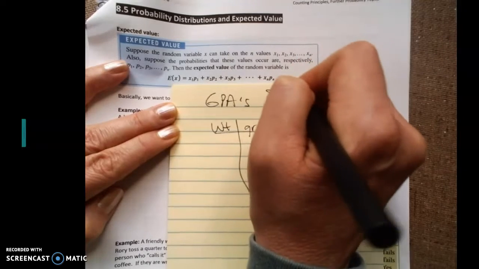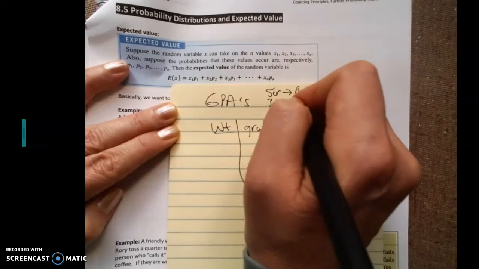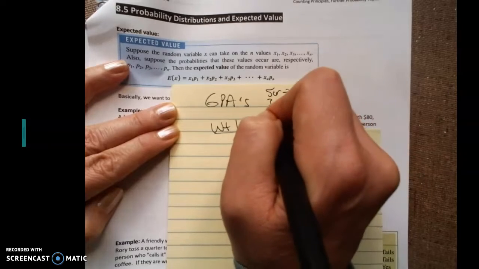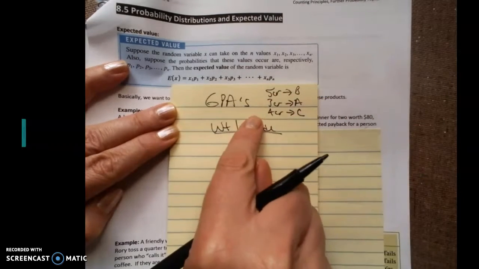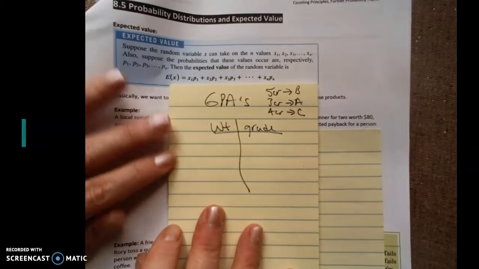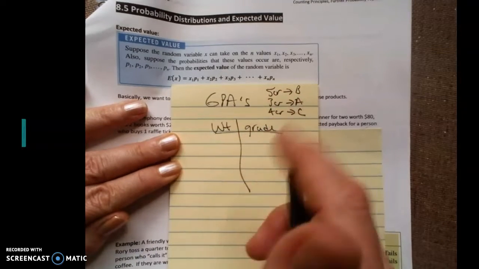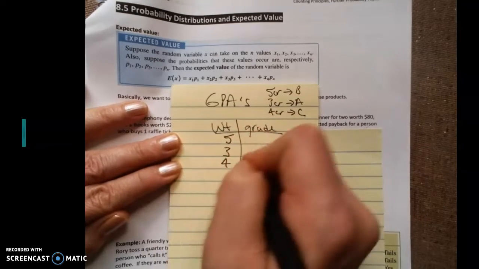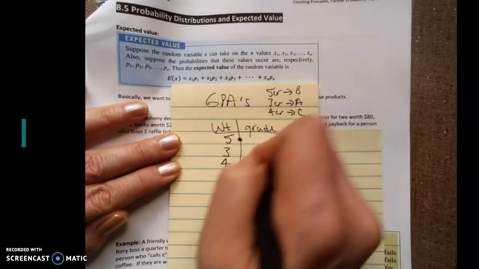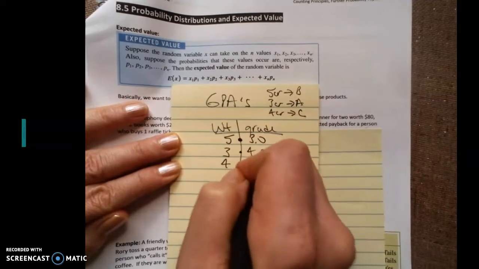So maybe you get a B in a 5 credit class. Maybe you get an A in a 3 credit class, and maybe in a 4 credit class you have a C, okay? And so you're only taking 12 credit hours. The way we figure out GPAs is we weight it, because some things are worth more than others. So a 5 credit class is worth more than a 3 credit or a 4 credit. And for the grade, A's are 4.0s, B's are 3.0s, and a C is a 2.0.